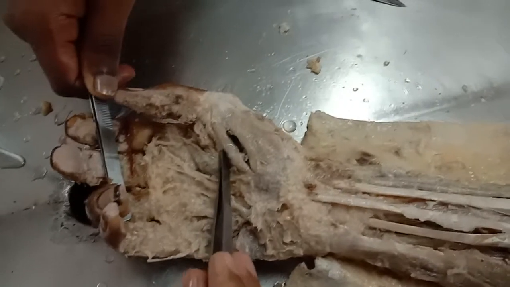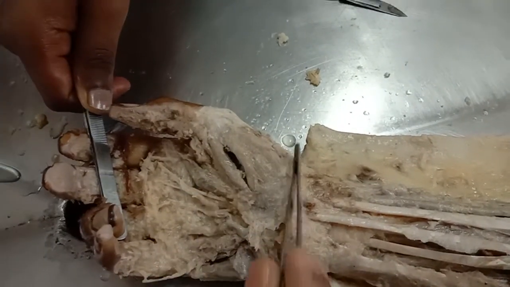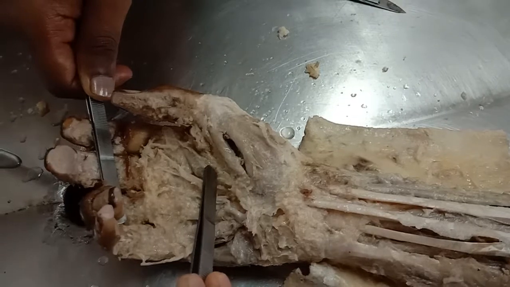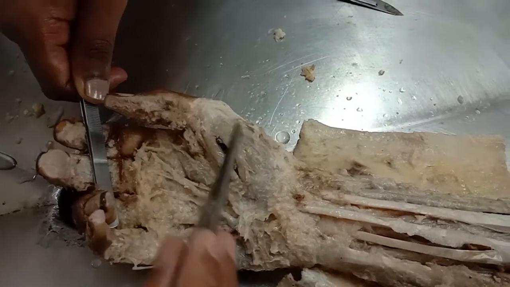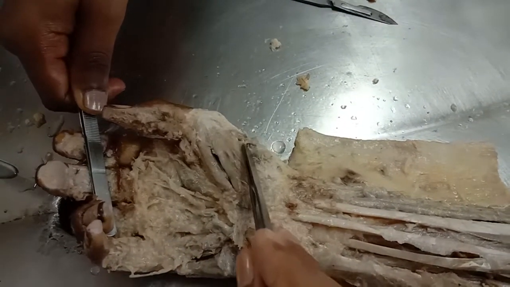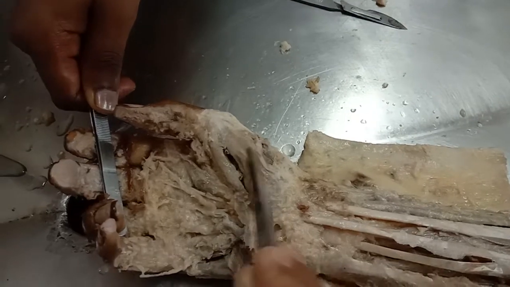Let's discuss the thenar muscles. There are three types of thenar muscles. In that, the first one is the abductor pollicis brevis. The origin of abductor pollicis brevis, there are three origins.